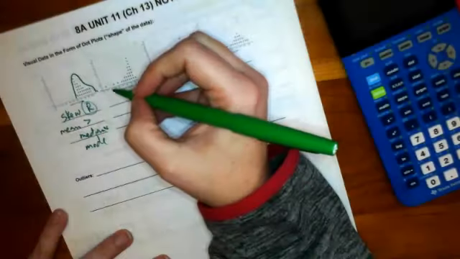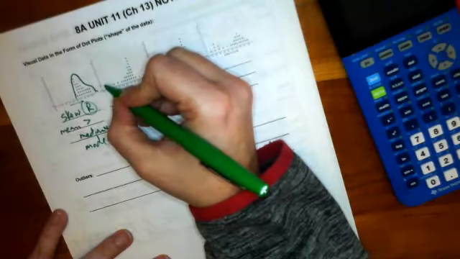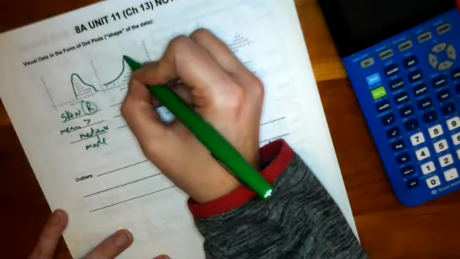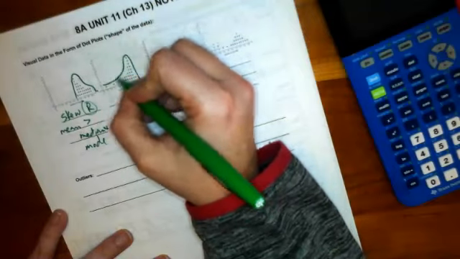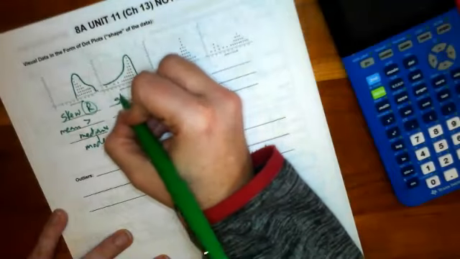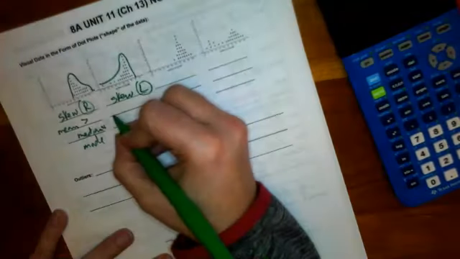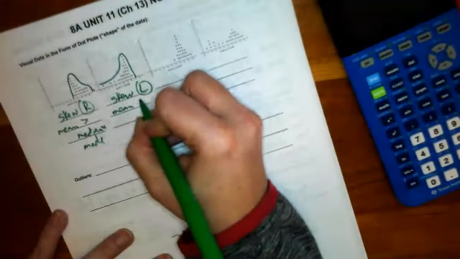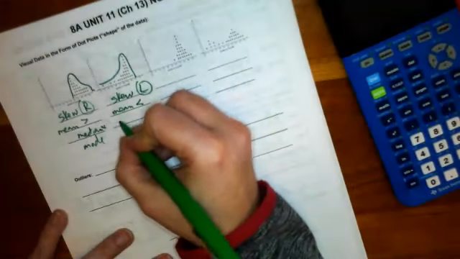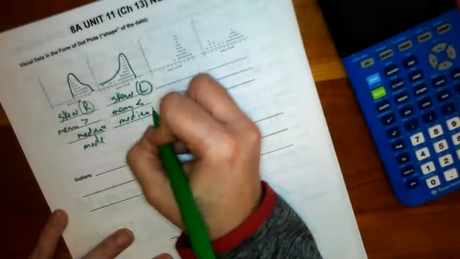on this one, you can see, kind of go like this. We can see that the tail is to the left, so it's skewed left, okay? And this is important again. This is when the mean is less than the median and mode, okay?